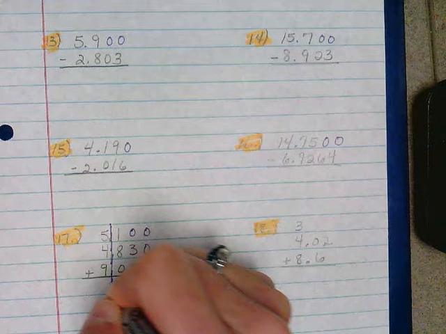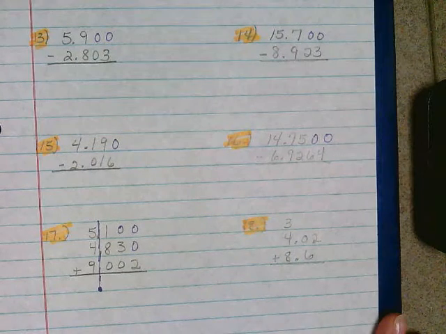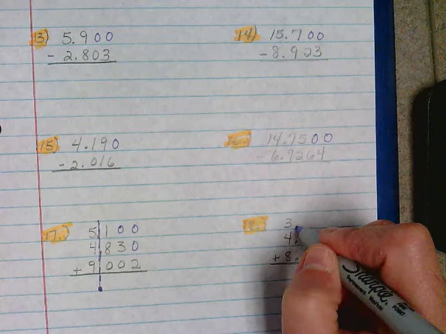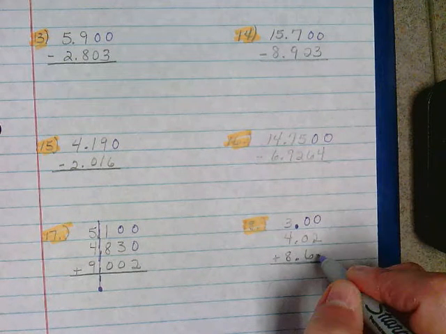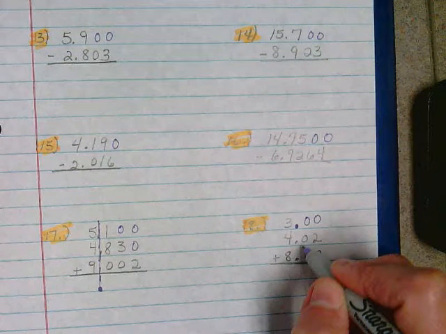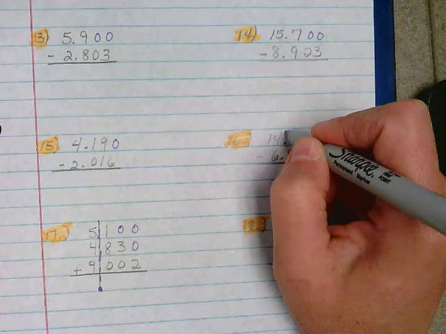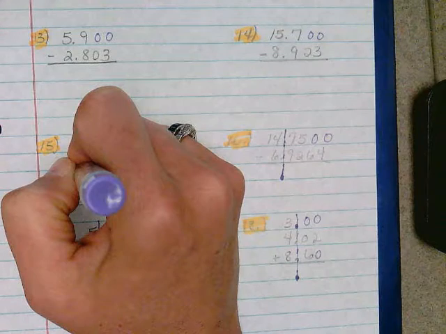There is no decimal for 3. If there's no decimal given, you assume it's at the very end of the number. And then you add as many placeholders as needed. And you go ahead and add and subtract as each problem calls for.